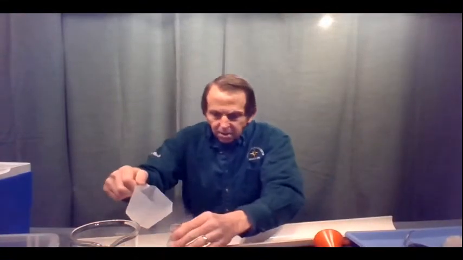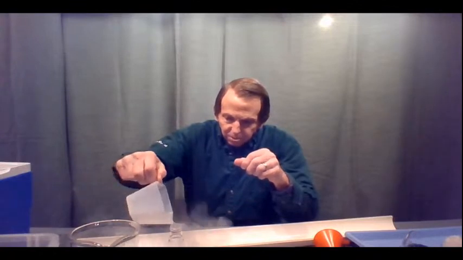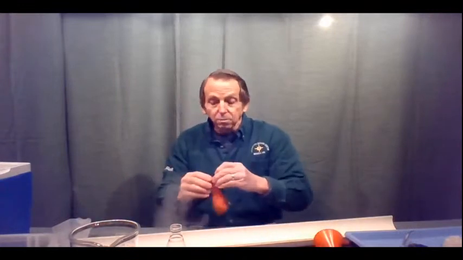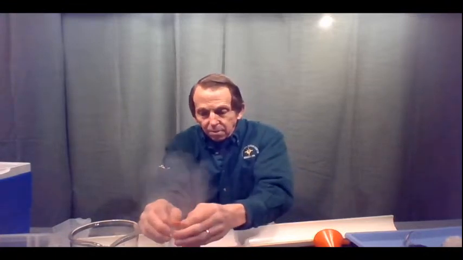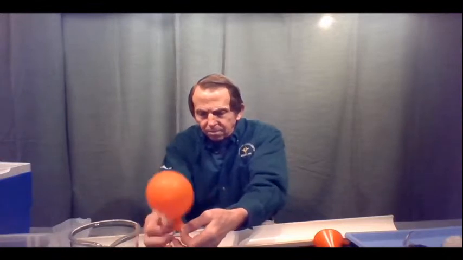So I pour some liquid nitrogen into this flask. The molecules in the flask are moving much, much faster than liquid nitrogen. So they start turning the liquid nitrogen back into a gas. But now I poured just a tiny little bit of liquid nitrogen in there, tiny little volume, and I'm going to put a balloon on top here. We like to play with balloons a lot around here.